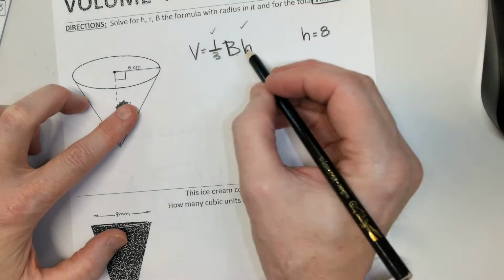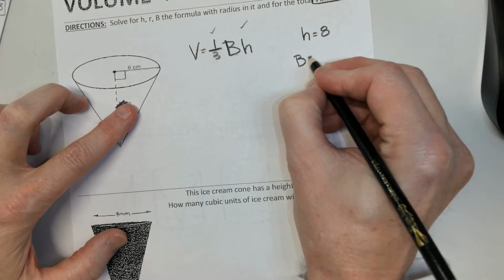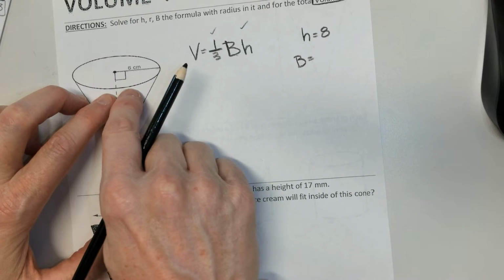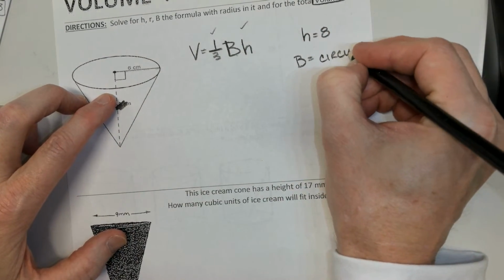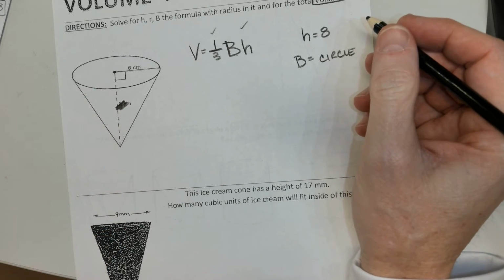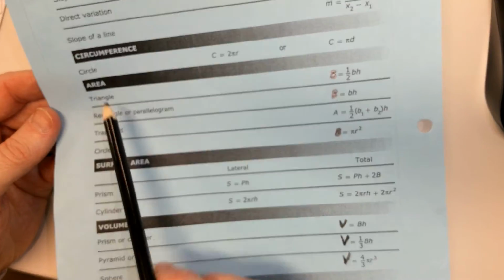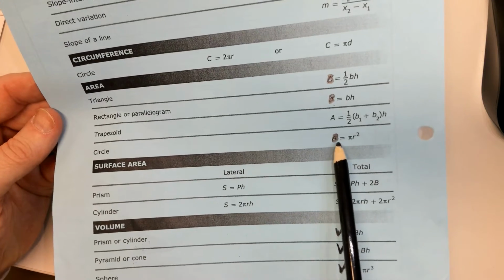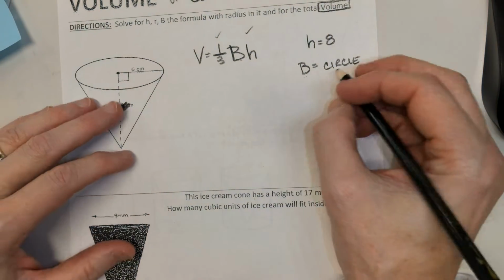We have our height. We need to calculate capital B. What is the shape of the base of this thing? A circle. Let's go ahead and write that during our instruction. And if I need to find the area of that base, and that base is a circle, you're going to look on your formula chart, go to area, and here's our capital B for circle. Okay? Pi r squared.